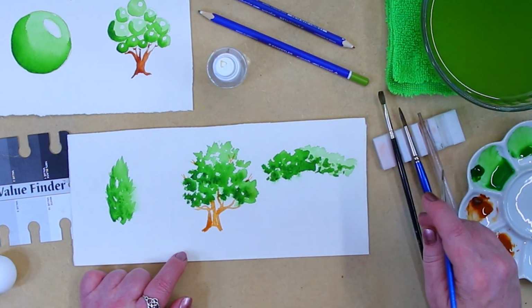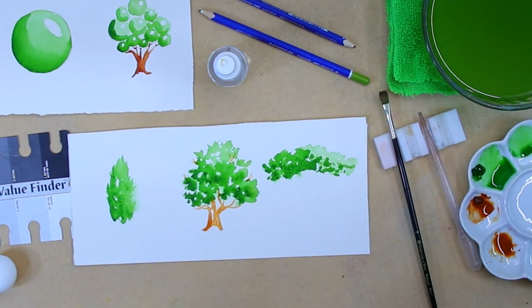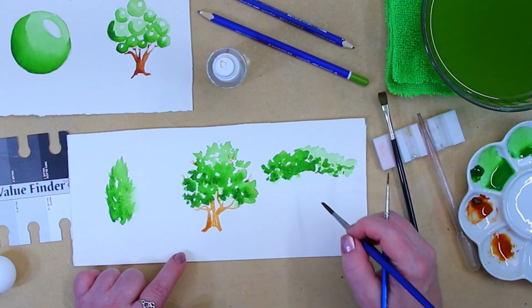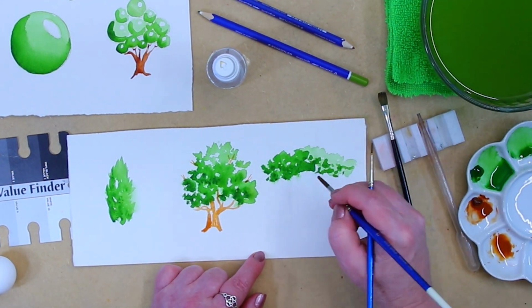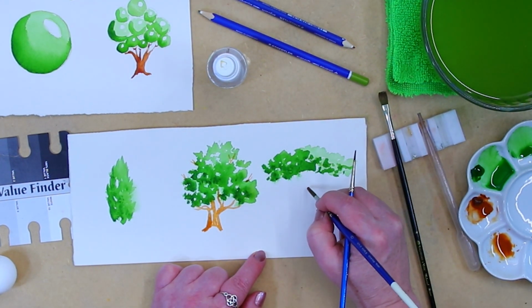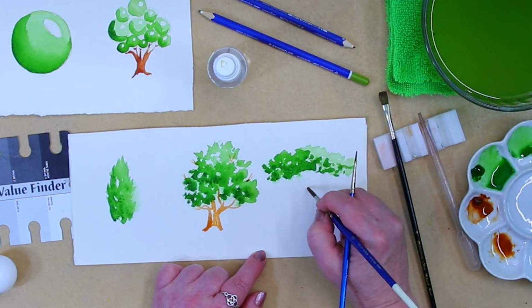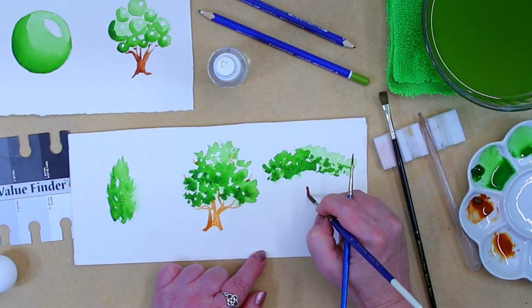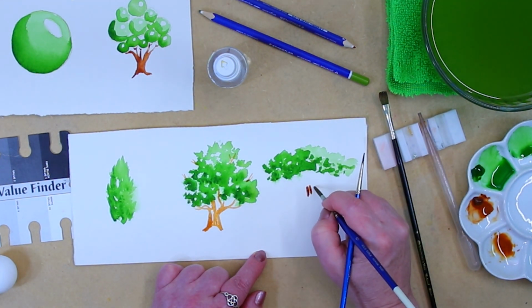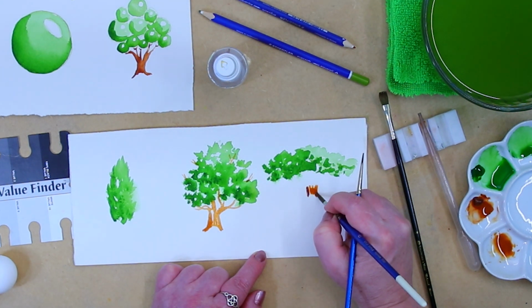We'll move on and do the same for our wide tree. And let's give him a pretty wide base, but we'll make him sort of short and wide.